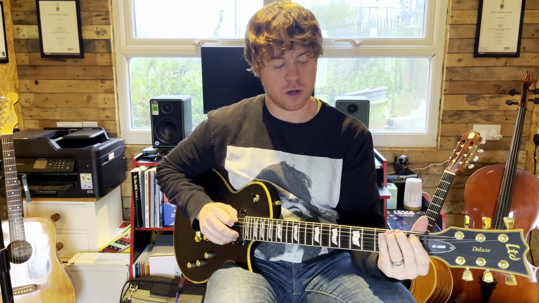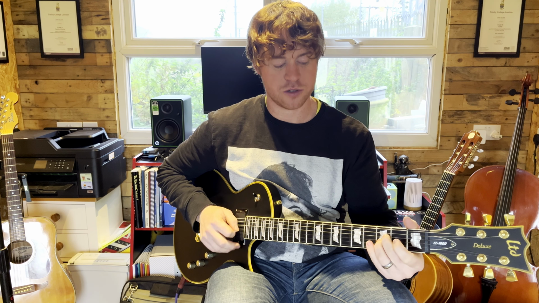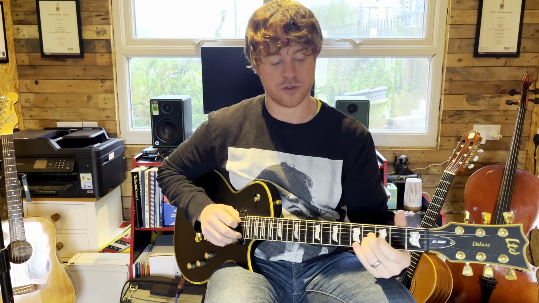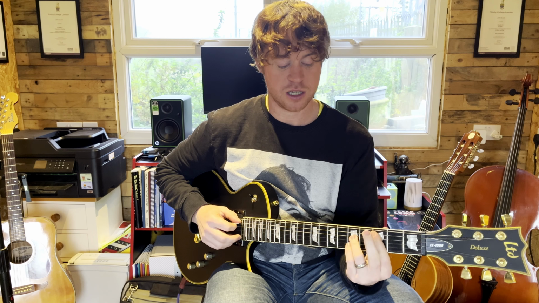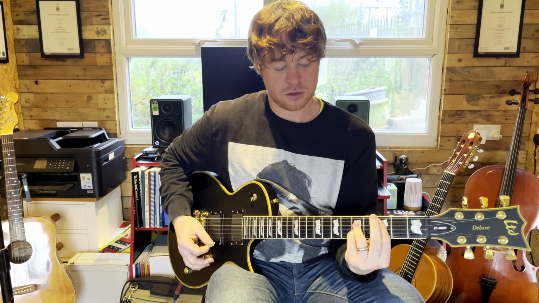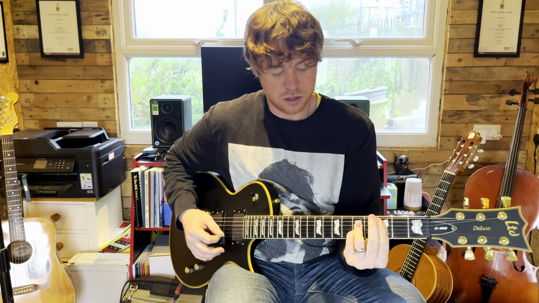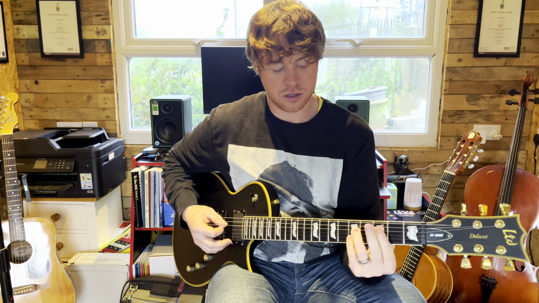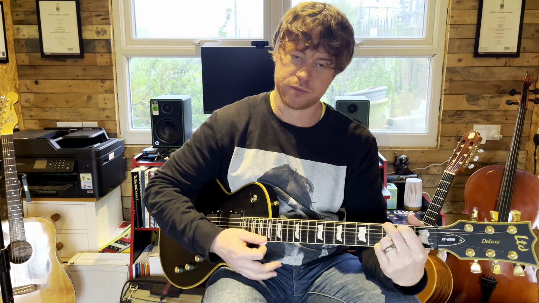So I need to move down 1, 2, 3 frets. Everything moves down 3 frets. Now put that bar on for that C. There's my open strings now, and I've got a C chord. So there's that C chord, and there's that C chord. Yep, and now the next chord will be a G.